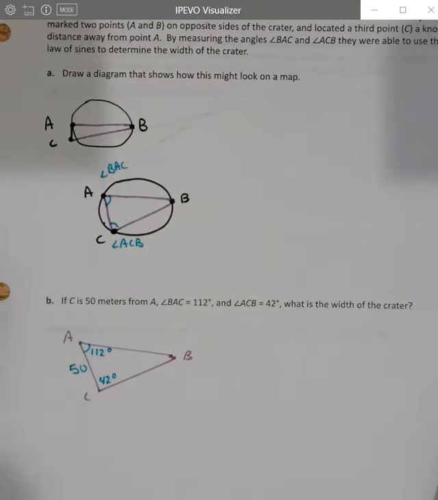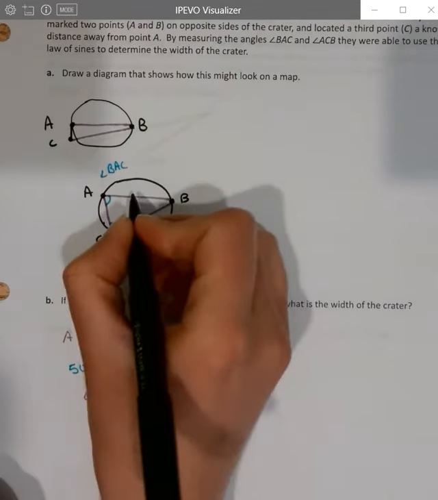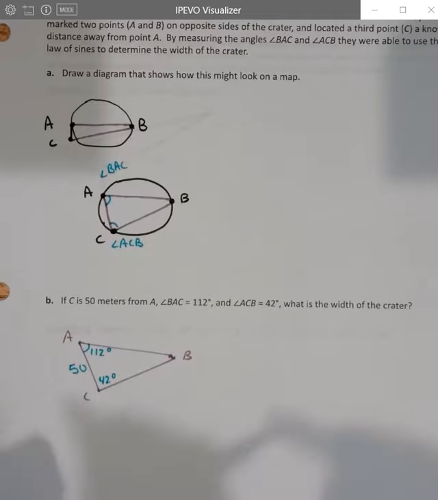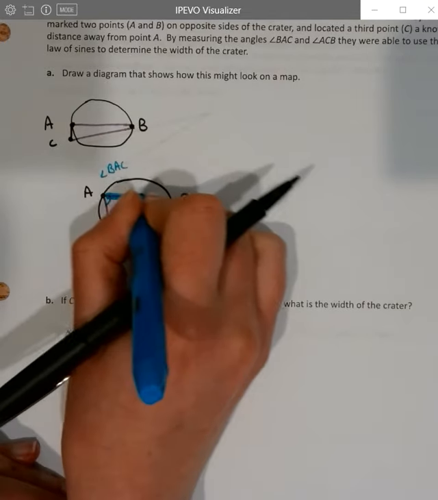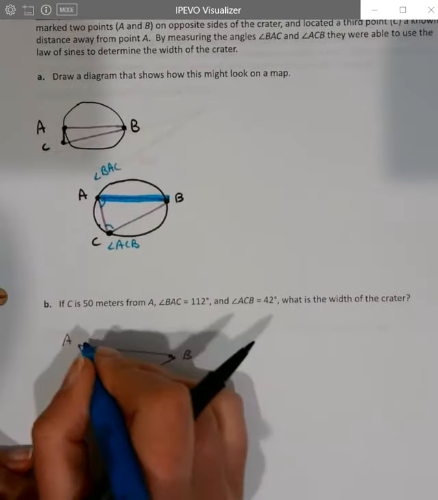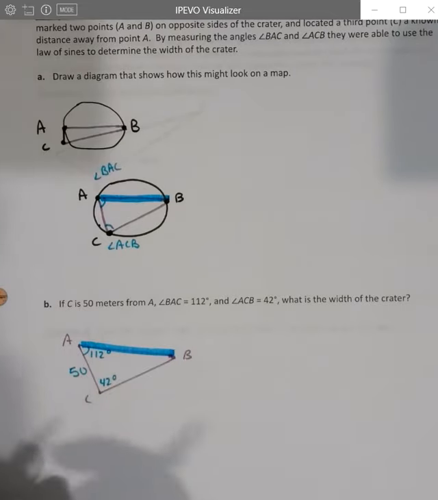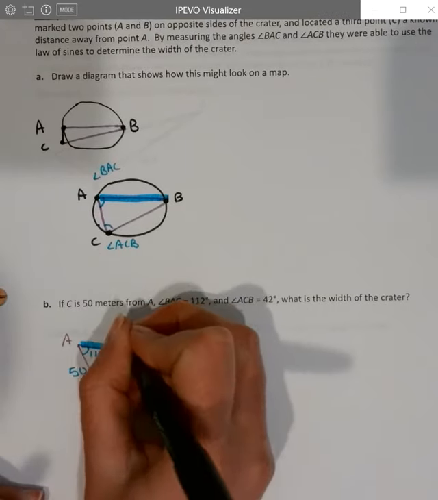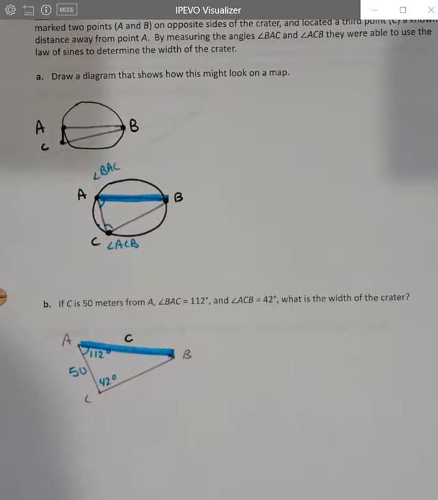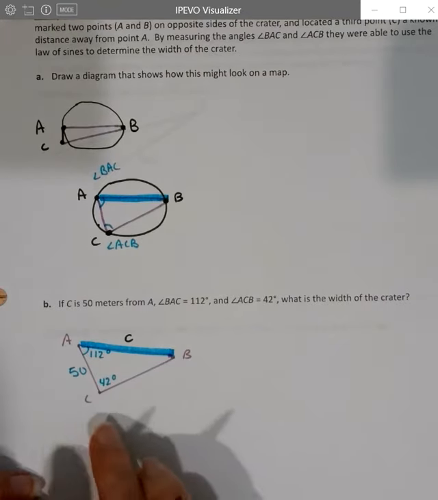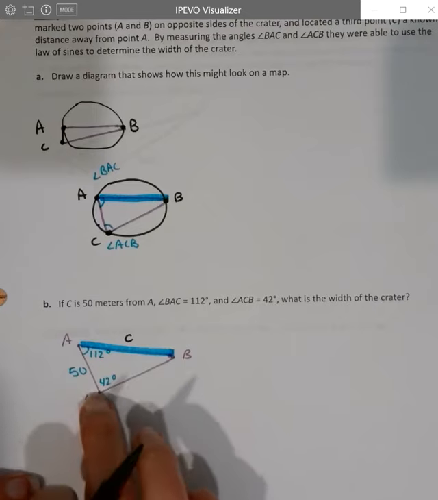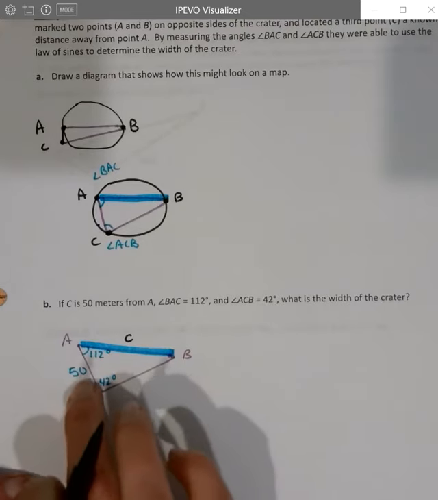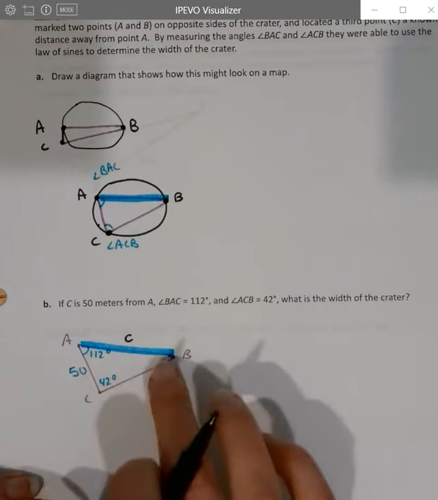Okay, so the width of the crater, what we're trying to find, based on the original diagram, we're looking for the distance between A and B. So this is what we're looking for. So this is still our goal. And so that's our little c that is our goal. Okay, so law of sines would get it for us if I knew, I need to know the match to this side. So this is little b, I need to know angle B.